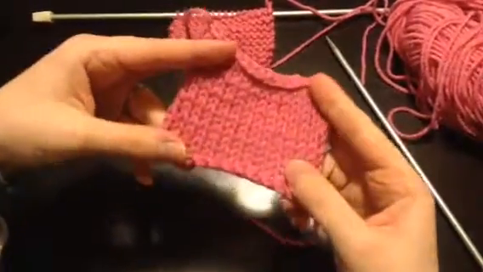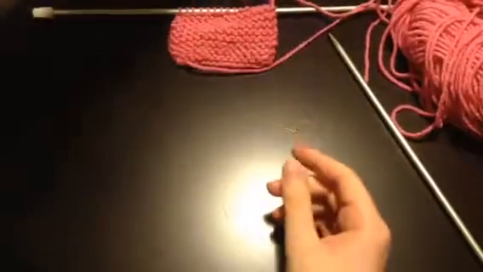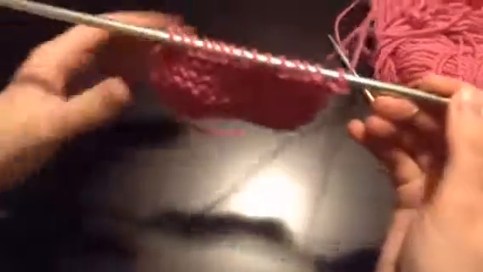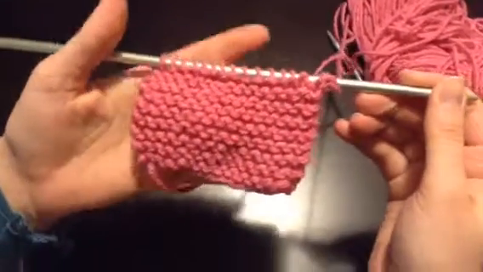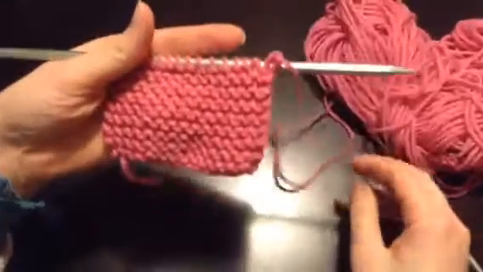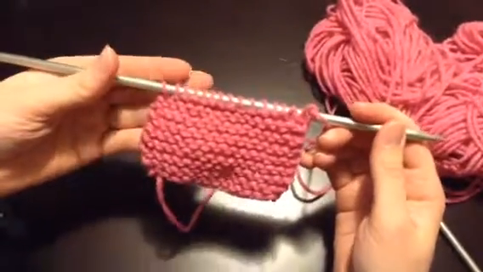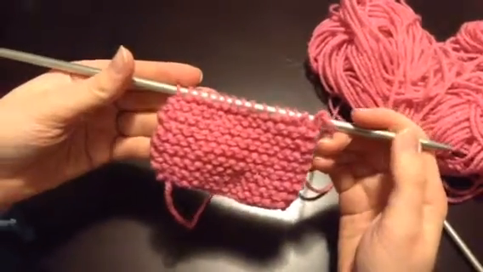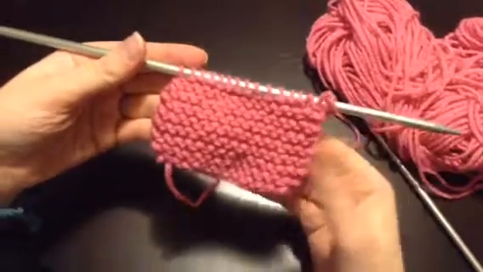So this is the stockinette stitch, and this next one is called the Garter Stitch. This is also a very simple stitch. You'll see this really not as frequently as you'll see the stockinette stitch. The stockinette stitch is sort of the bread and butter of knitting.